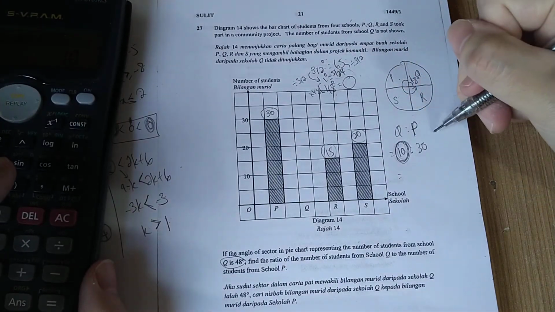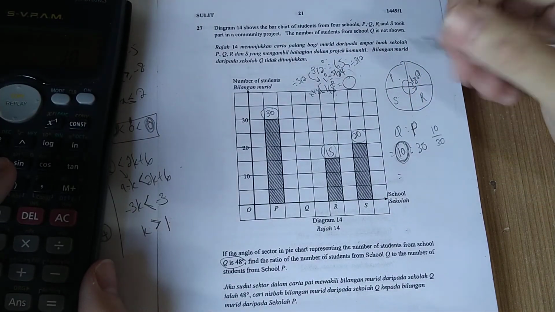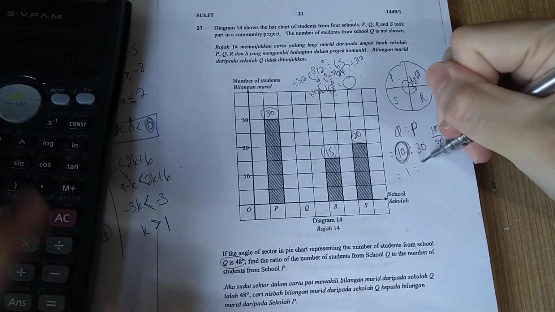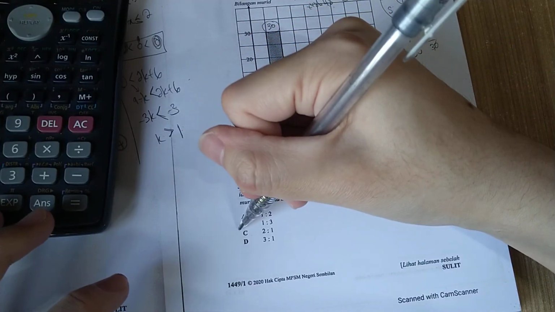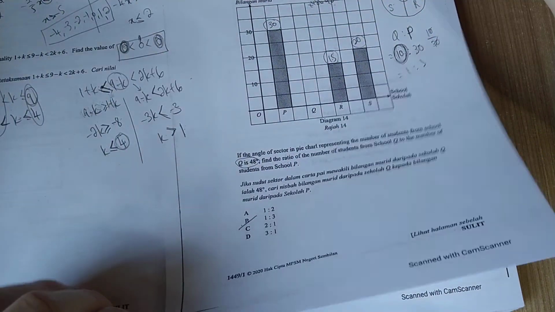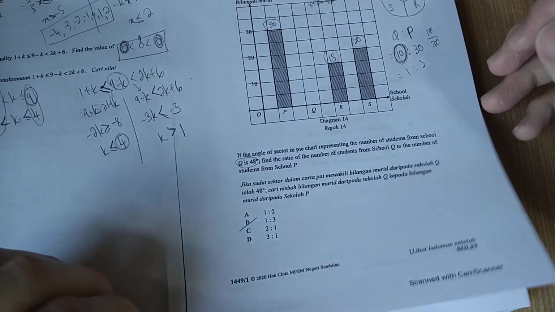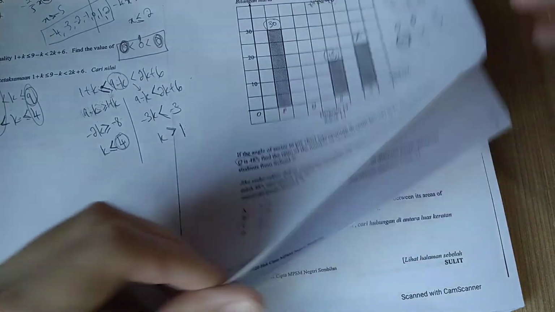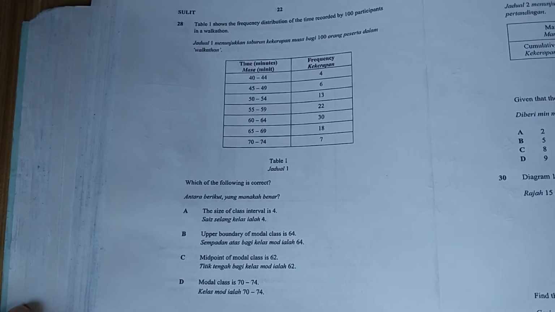And you know ratio, you can actually write it like in fraction like this. And you can cancel. So it's just 1 ratio 3. So yeah, my initial guess was correct. The answer is B. Right? But of course, you shouldn't guess like that. I guess it's not. I was just lucky. So alright. Next question, number 28.